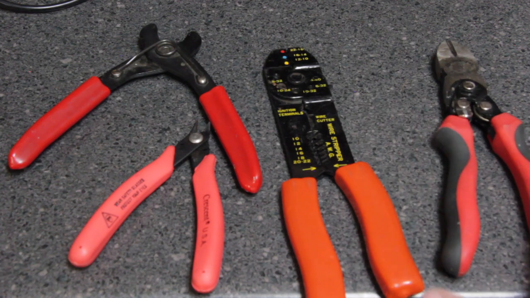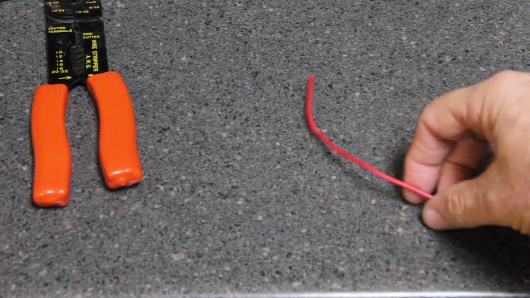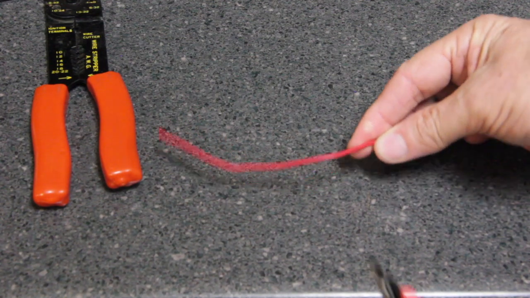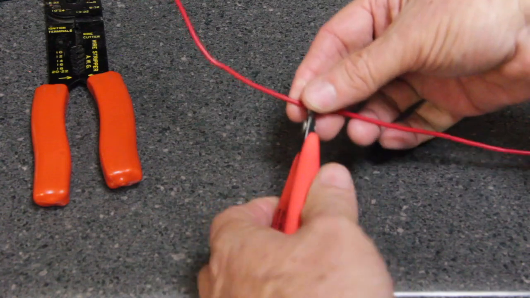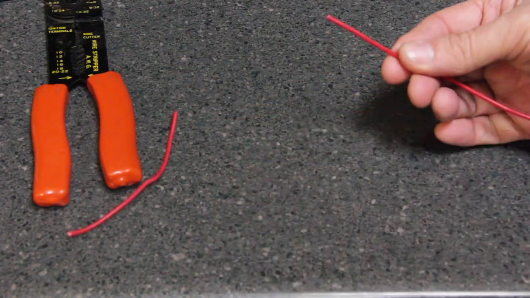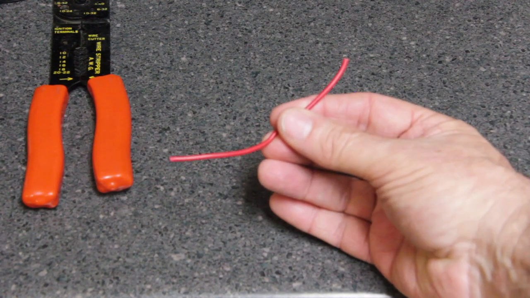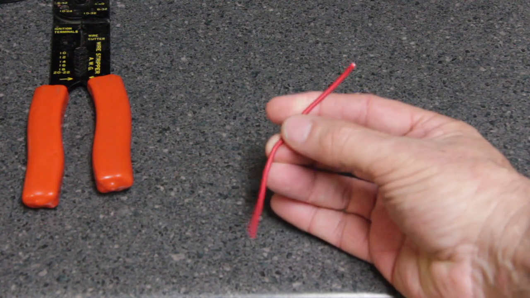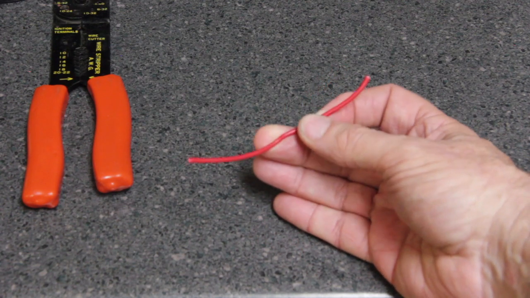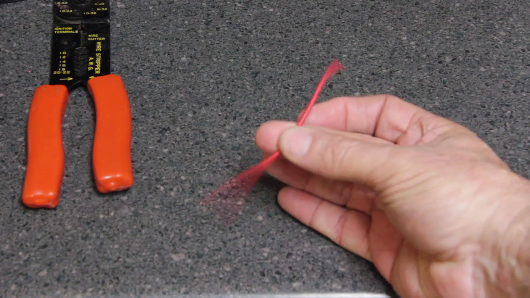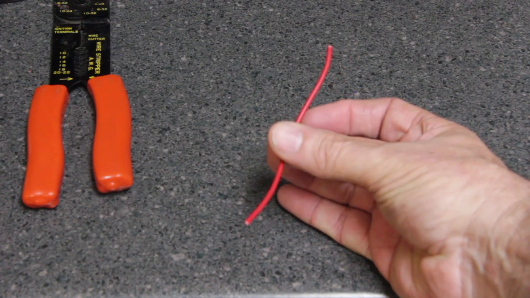So you're going to need some way to cut your wire. For example, if I want to cut a section of this wire, I would just come in with my wire cutters and cut the wire. Now, as you notice, the wire does have an insulation on it, so there has to be some way to take this wire and join it to either another piece of wire or to a particular component.